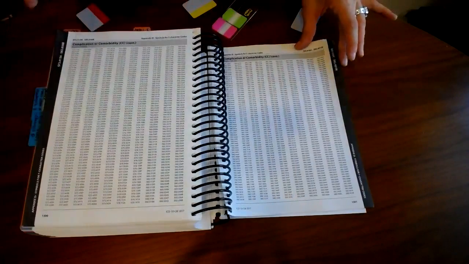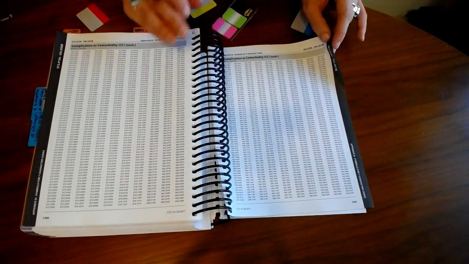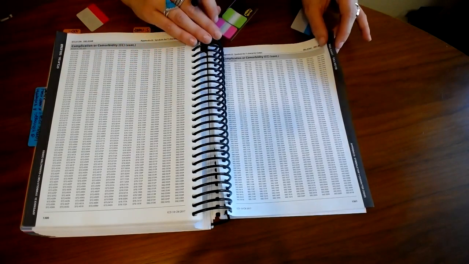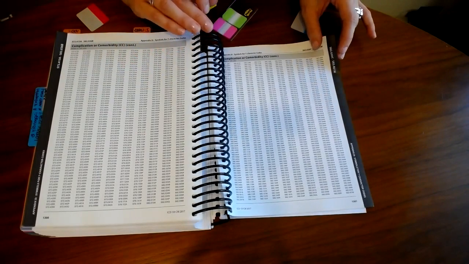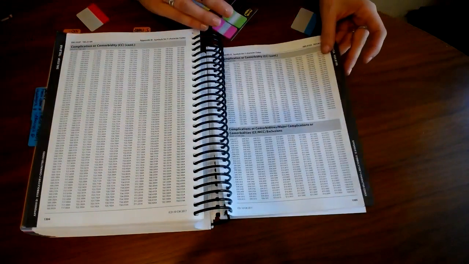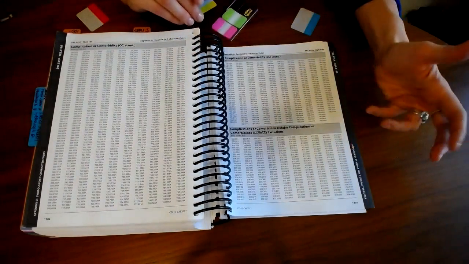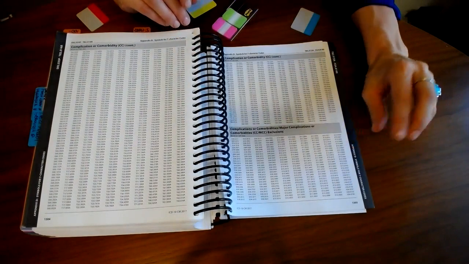So you can actually go to the CMS website, which I love, and look up the different CCs, complication or comorbidities, and what it means, and learn a little bit more about it. And that's important for coding inpatient records primarily, or SNFs, or long-term acute facilities.